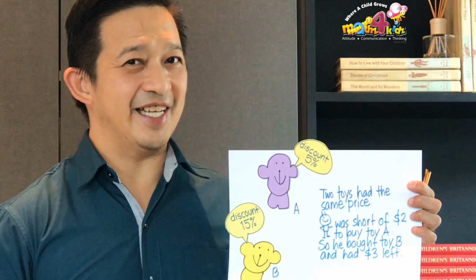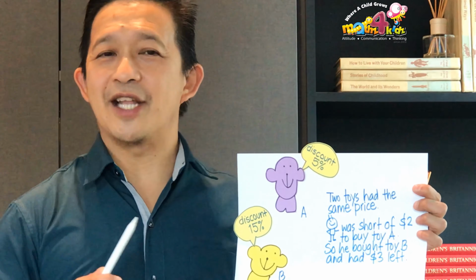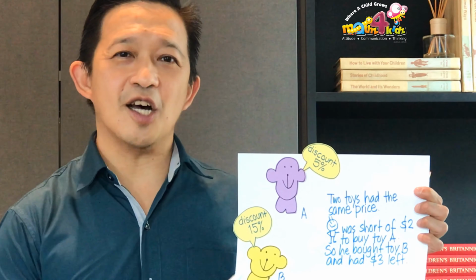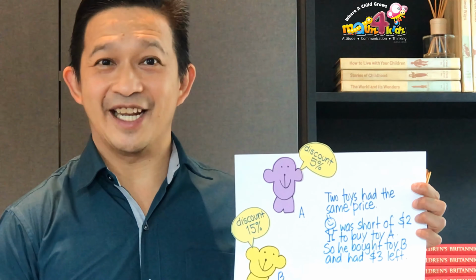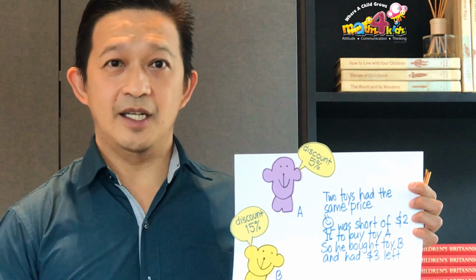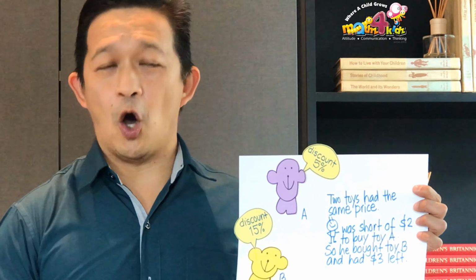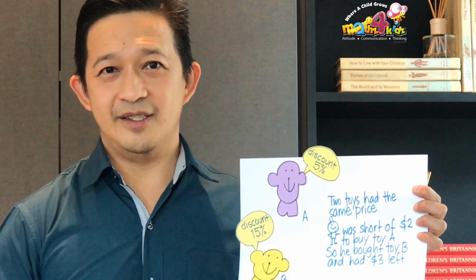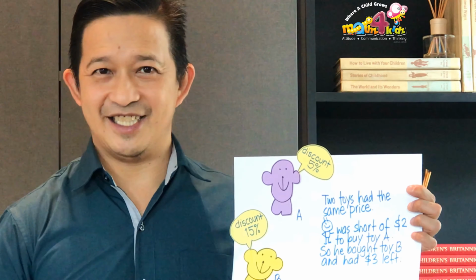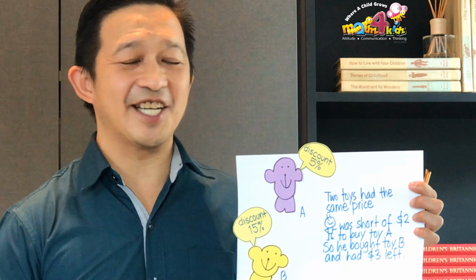Yet another way you can challenge yourself is to solve this problem, but in a different way, using another method. Perhaps using algebra, by letting the original price of each toy be X dollars. And that is yet another way you can challenge yourself.